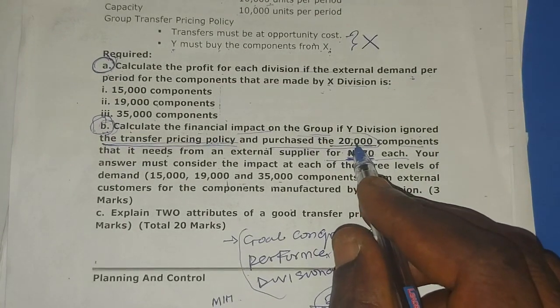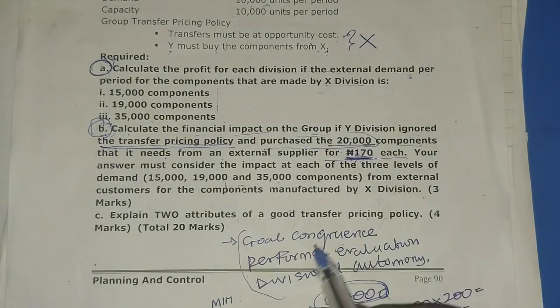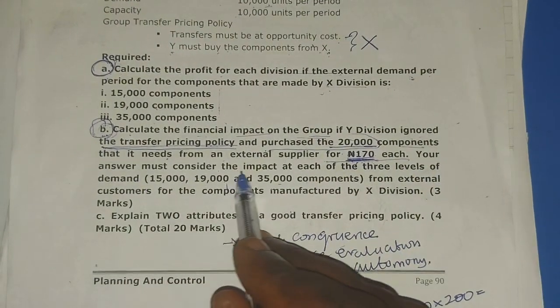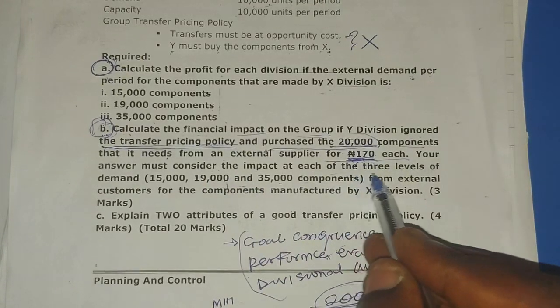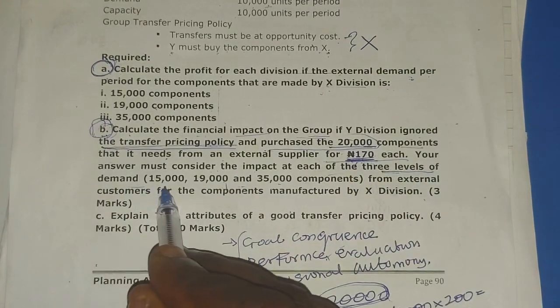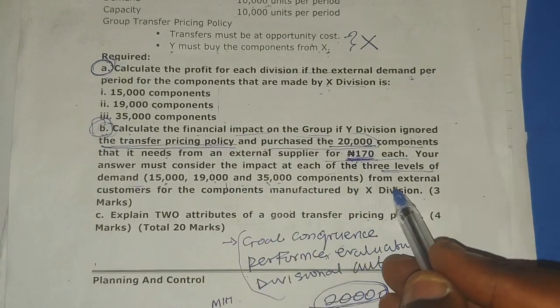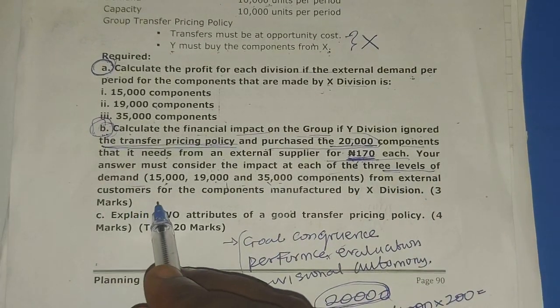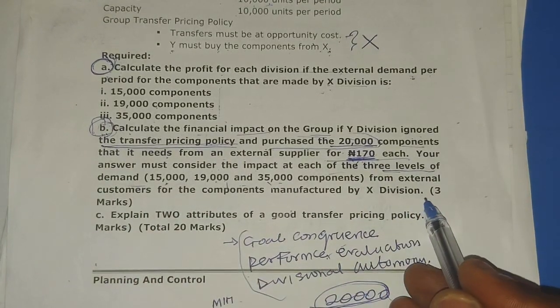This 20,000 units of components can be bought for 170 from an external supplier. So your answer must consider the impact at each of these three levels of demand: 15,000, 19,000, and 35,000 from external customers for the component manufactured by X division.